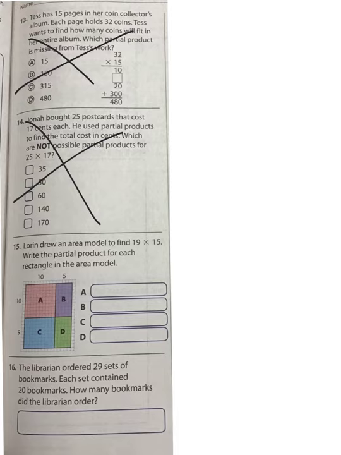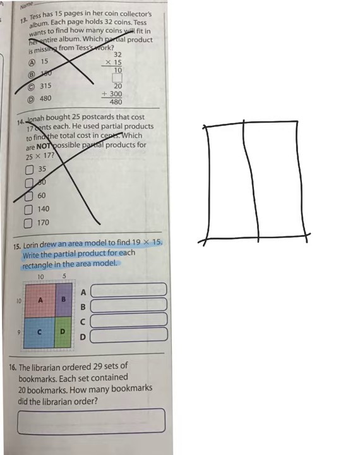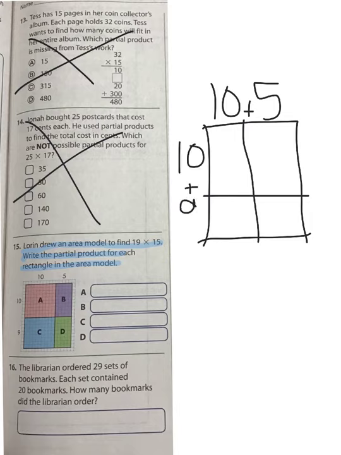In number 15, it says, Lauren drew an area model to find 19 times 15. We need to write the partial products for each rectangle in the area model. Well, you guys are pros at this. This is just like doing the box method. So basically, I'm going to draw it over here. We have 15, which is 10 and 5. I'm going to put a little plus sign in the middle. And then we have 19, which is 10 plus 9.